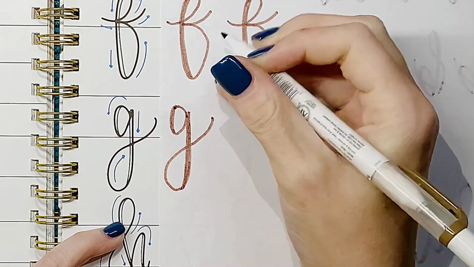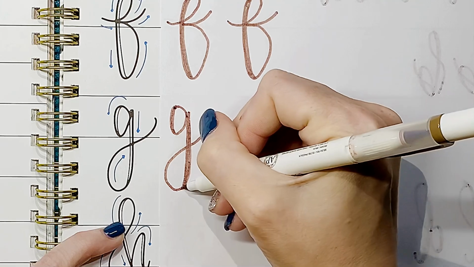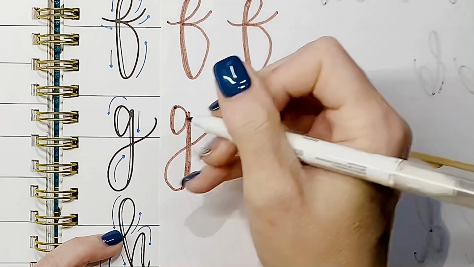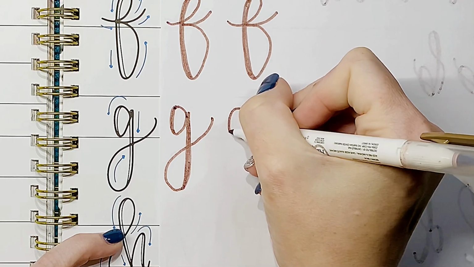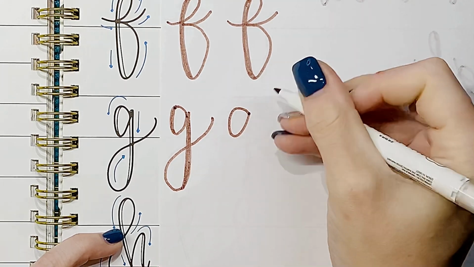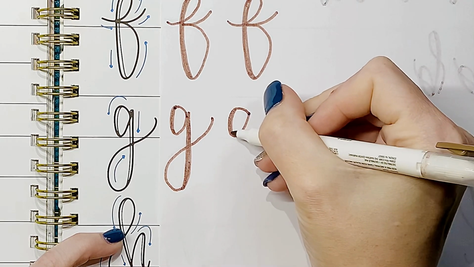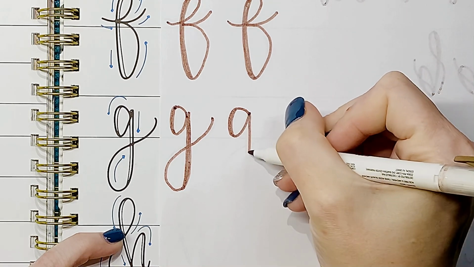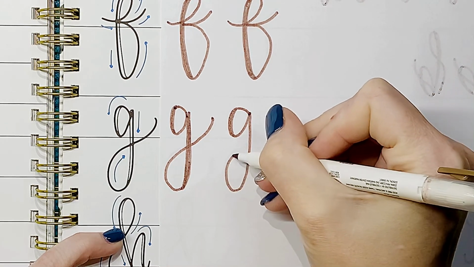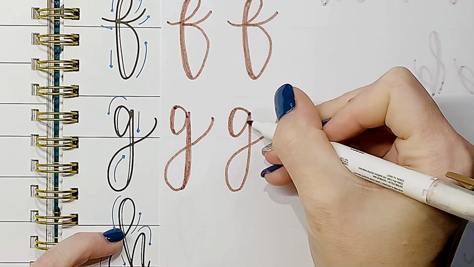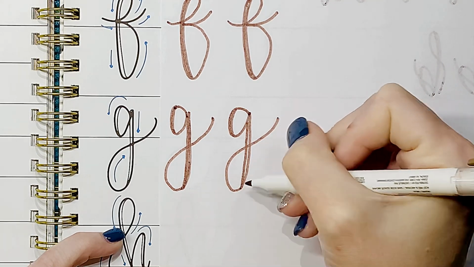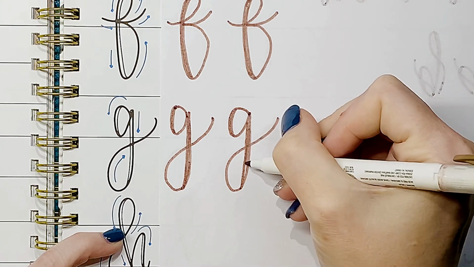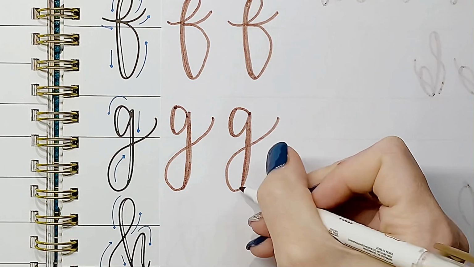You can either just fill it in as you go, or you can make, see, let me show you. You can do this if you feel confident enough, and then go down and around, and then make a trace, and then fill it in. There we go. Not great.